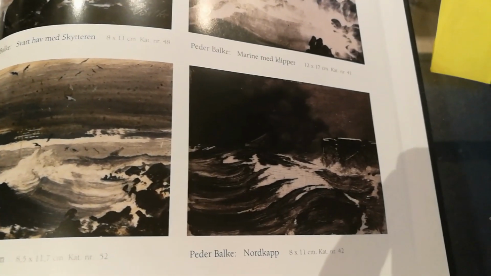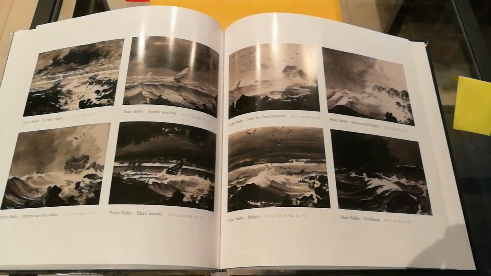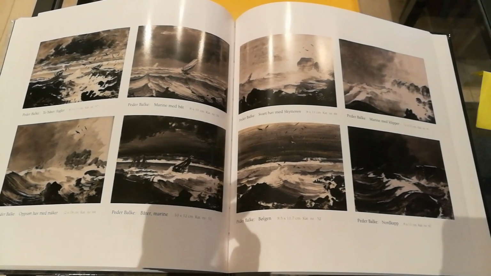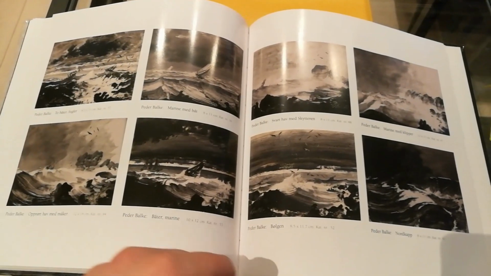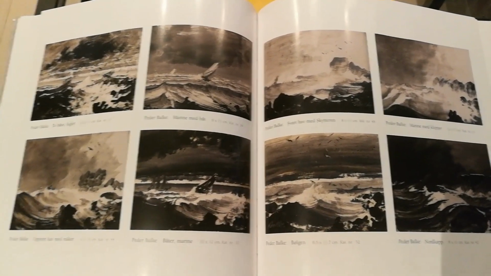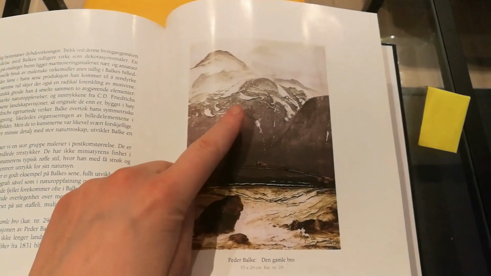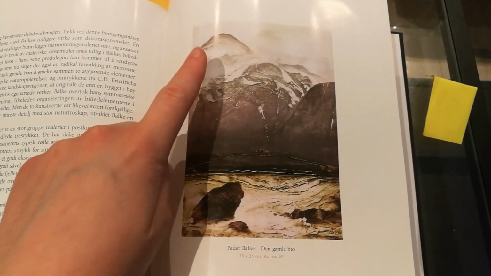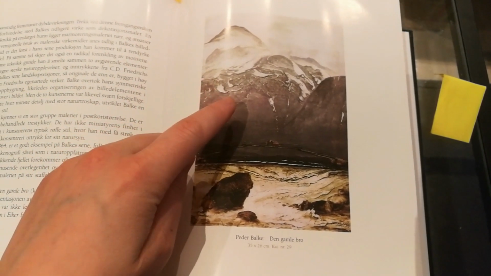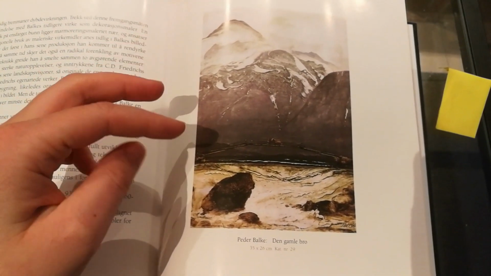I just really, really like it, and how he managed to bring so much energy and story in such a tiny format. They're hardly bigger than they are on this page. It's crazy. He also painted stuff like this where you can really, really see that scraping technique. And it's so effective. It really looks like tiny divots in the mountain where snow has fallen and stayed.